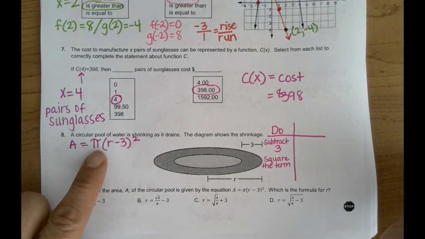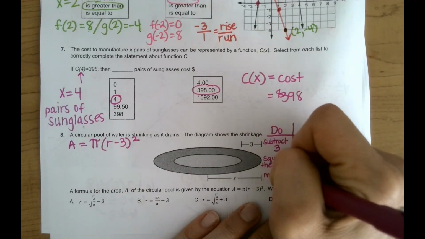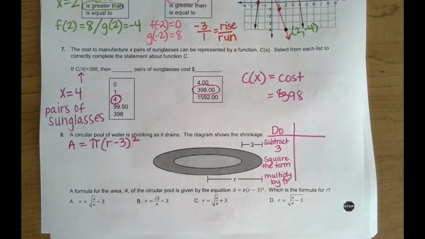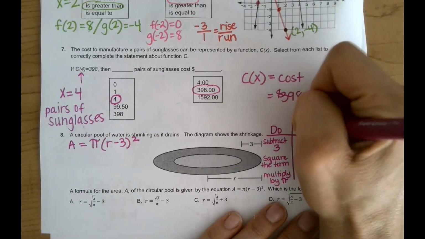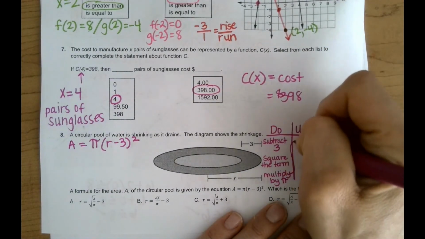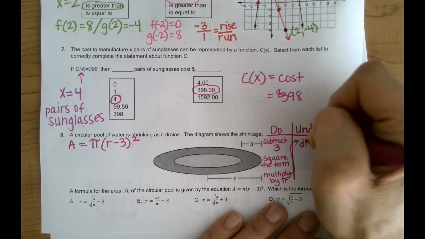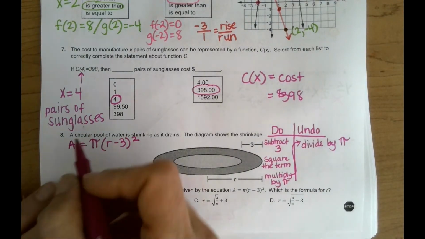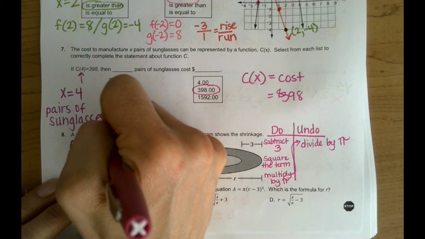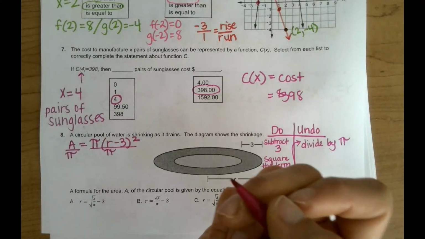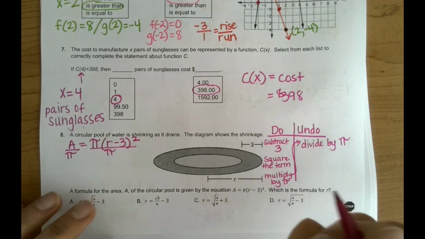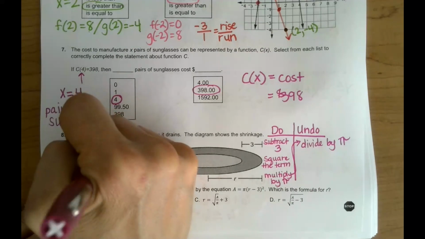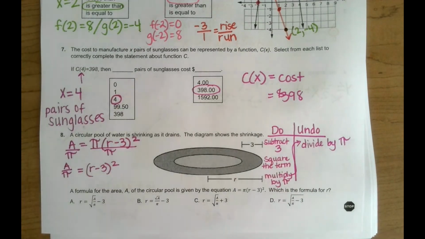And then I would multiply by pi. We have to do the undo, though. So to undo, we do the opposite. We would first divide by pi. So I'm going to go over here and divide both sides by pi. So A divided by pi equals r minus 3 squared.